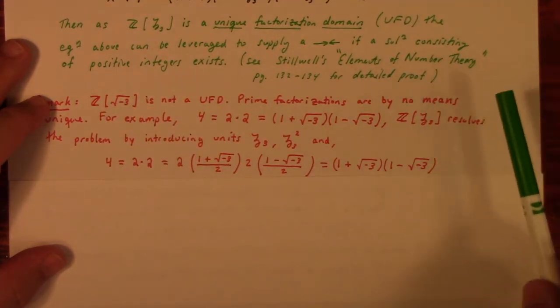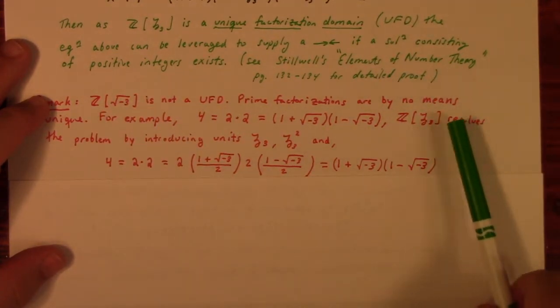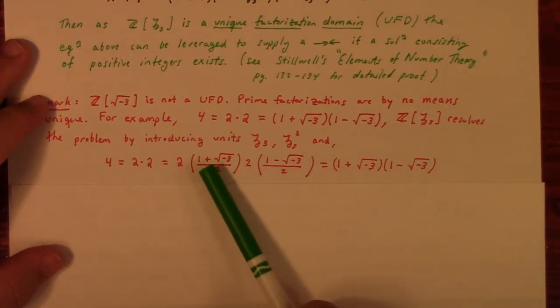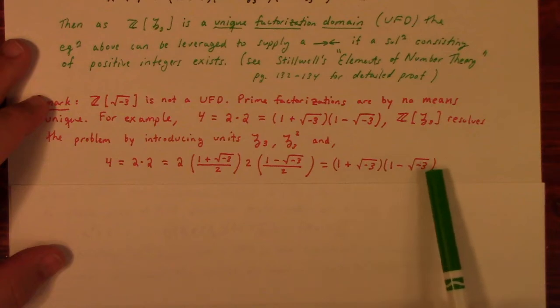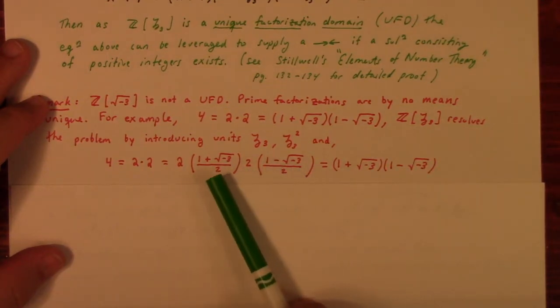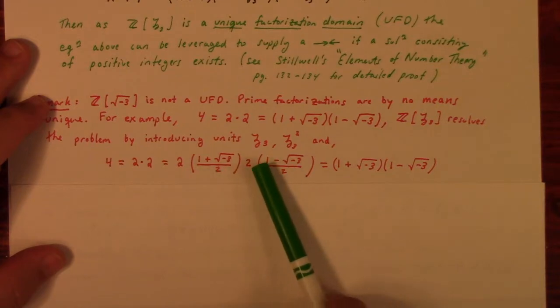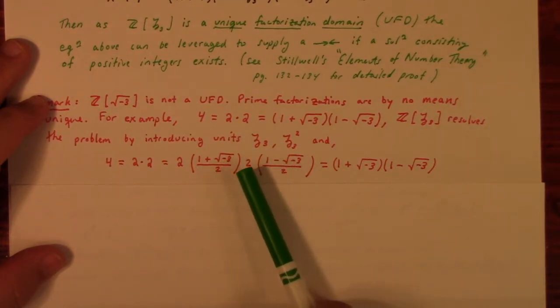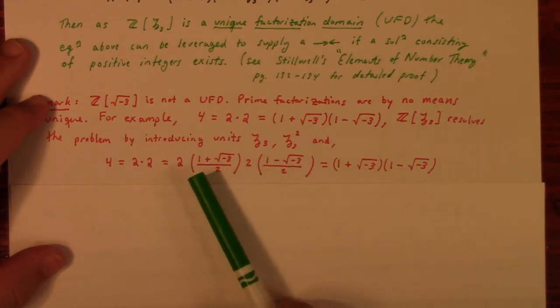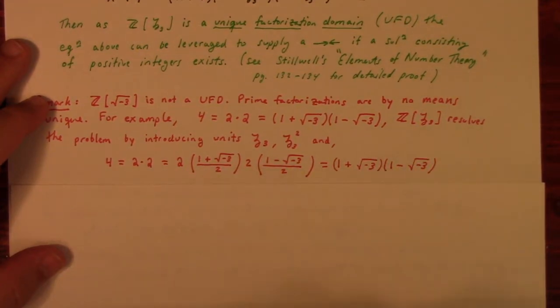On the other hand, once you adjoin the third root of unity, then these two different factorizations are just different ways of writing the same factorization, because the third roots of unity are units. You can multiply by zeta 3 times zeta squared, and that's just multiplying by 1, so you can convert 2 times 2 to this times that in the Eisenstein integers.